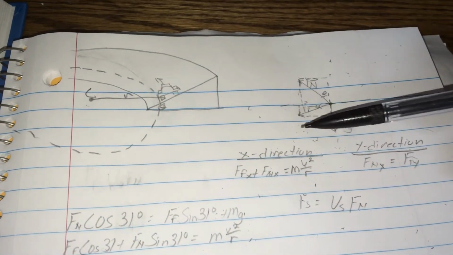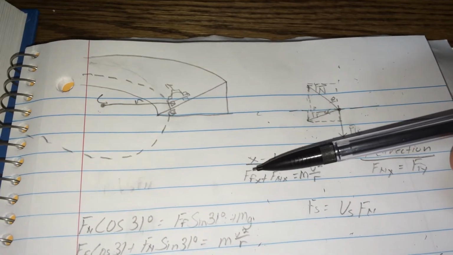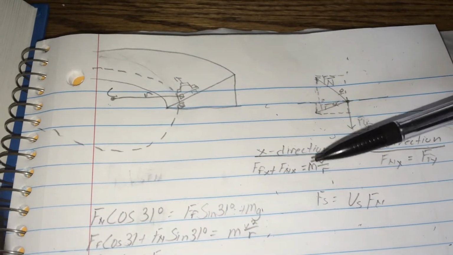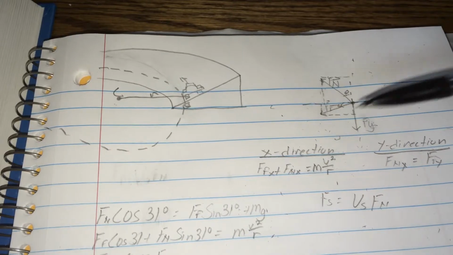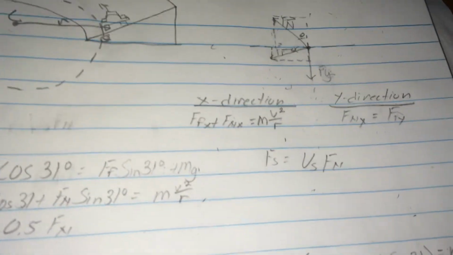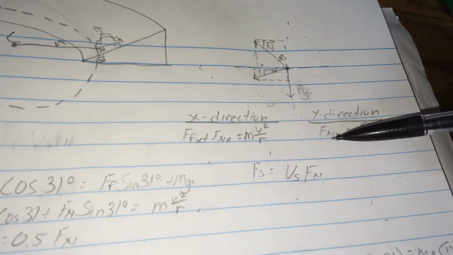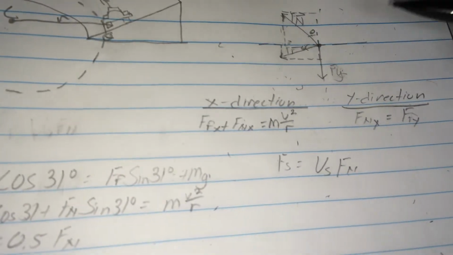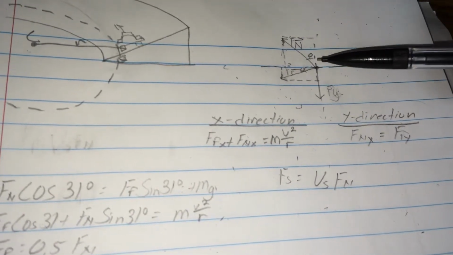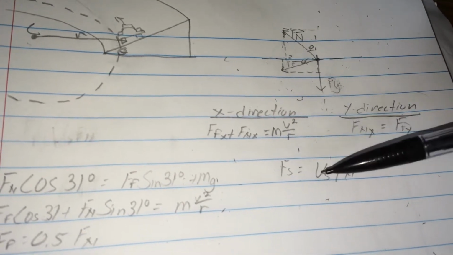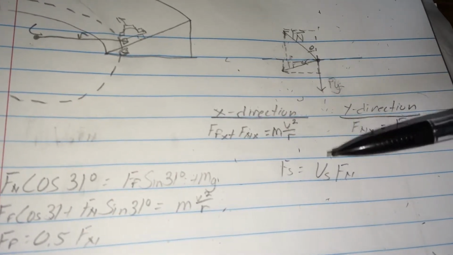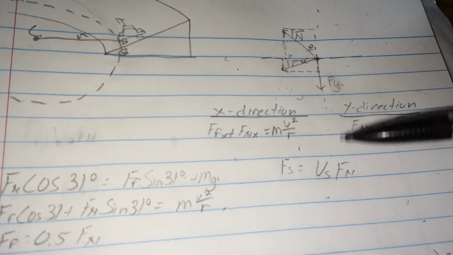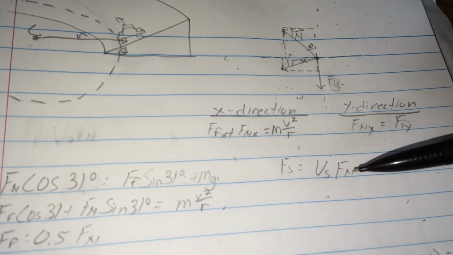So in the x direction, we come up with the equation: friction force in the x direction plus the normal force in the x direction is equal to the mass times v squared over r, which is acceleration. In the y direction, we have the normal force equal to the friction force because it's not going up or down. It's got to be on the ground. And this one comes in as the friction formula. Friction force equals the coefficient times the normal force.